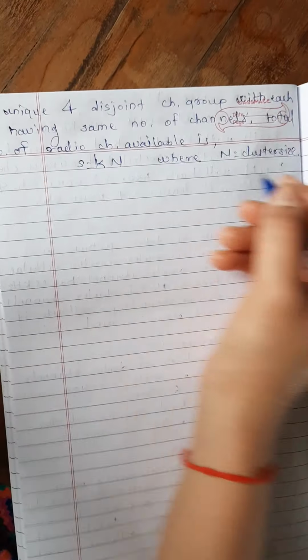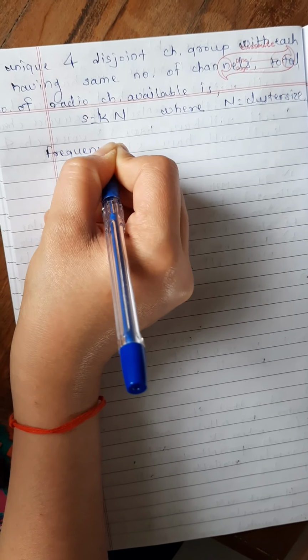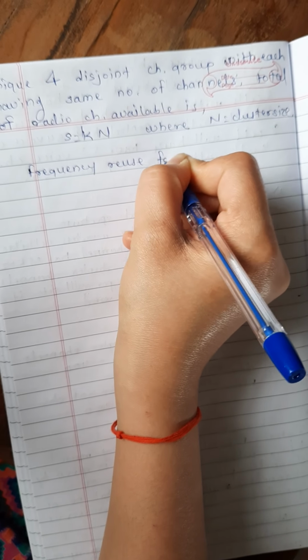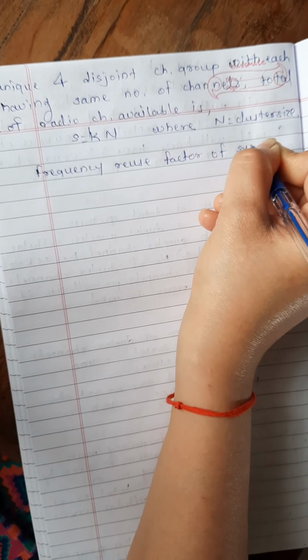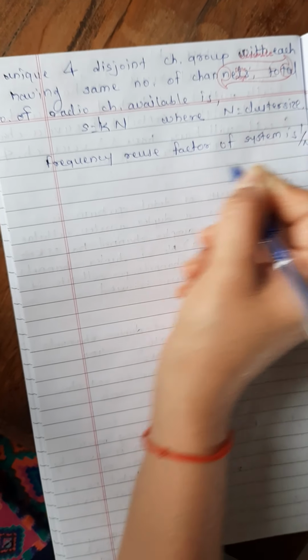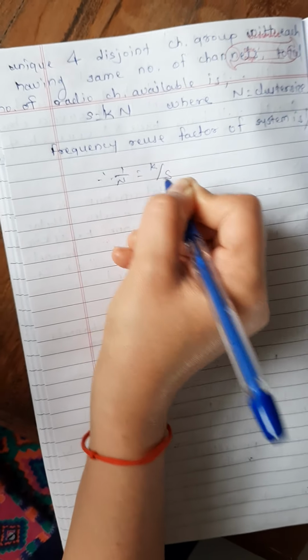The frequency reuse factor of the system is 1 by N. Therefore, 1 by N is equal to K by S.